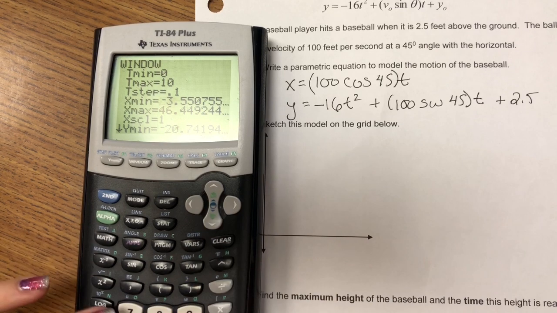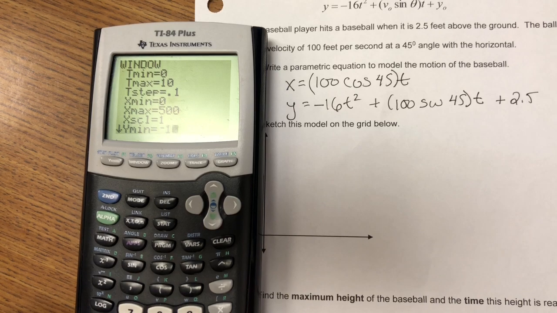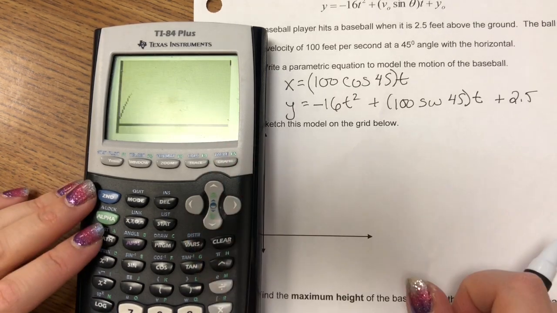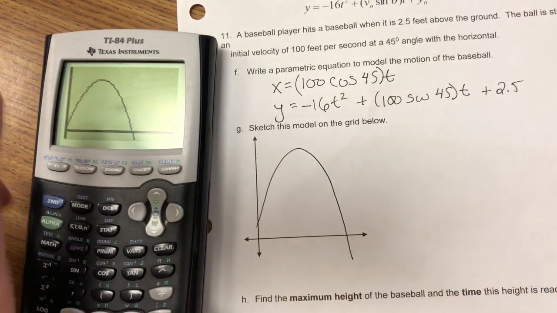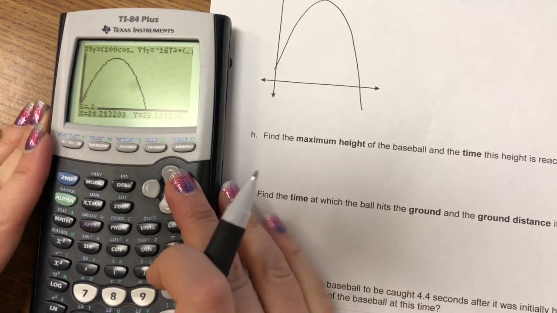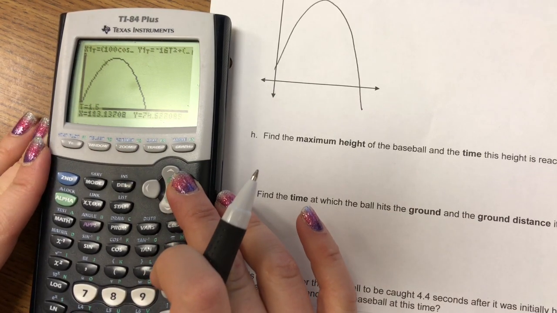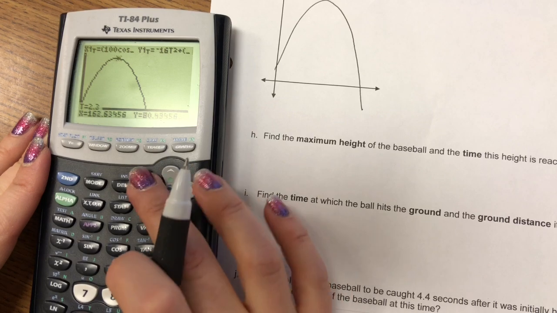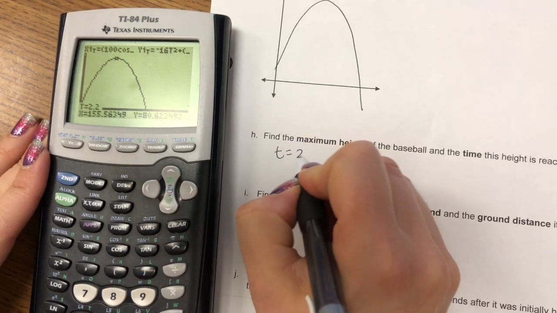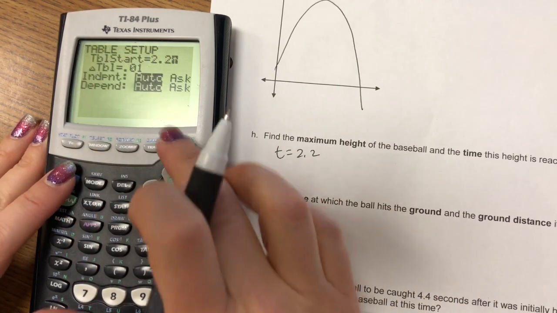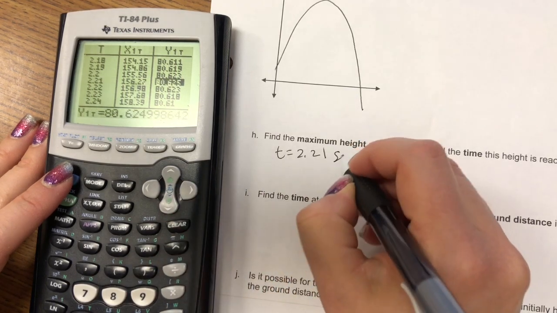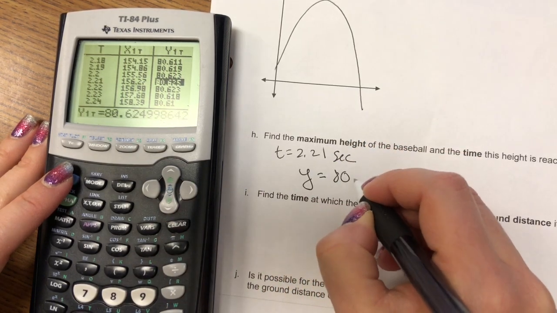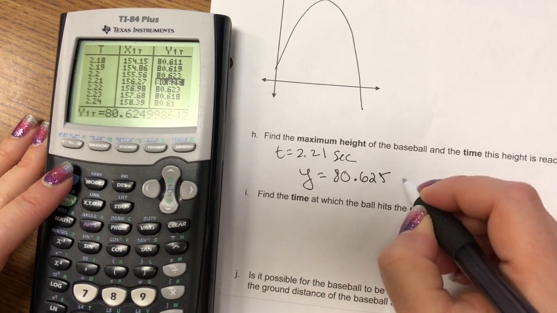So I'm gonna go 500. All right. Trace, get close to the max. That is near 2.2 seconds. Here it is, so 2.21 seconds at a height of 80.625 feet.